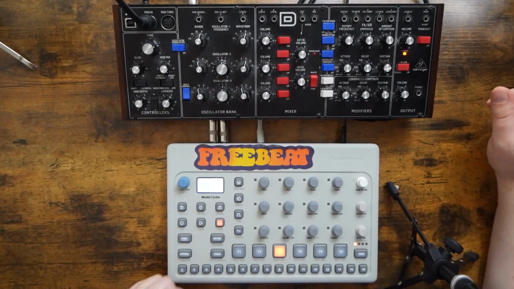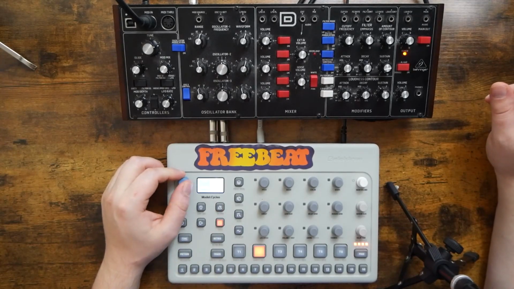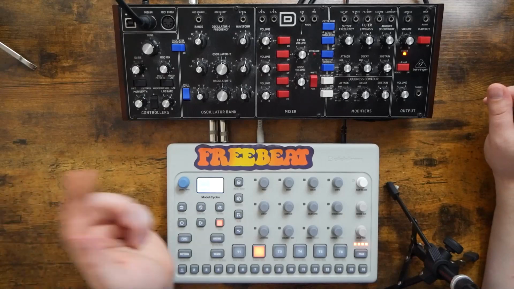Nice. Now, let's go back to the snare drum track and let's actually set the LFO to pan. This should be pretty neat. So now the snare drum will pan back and forth.